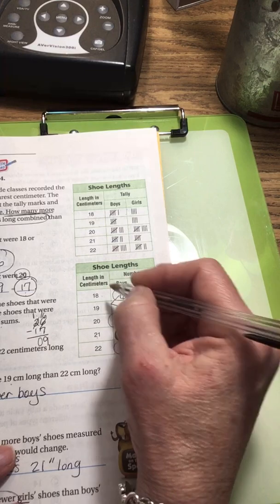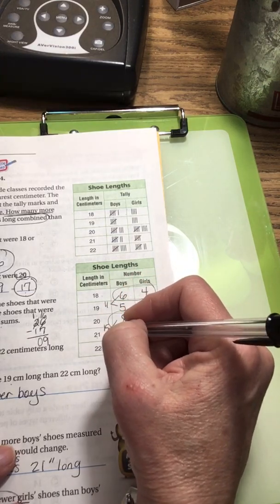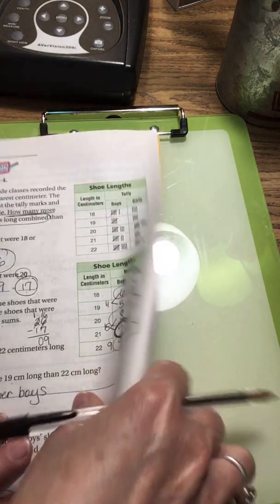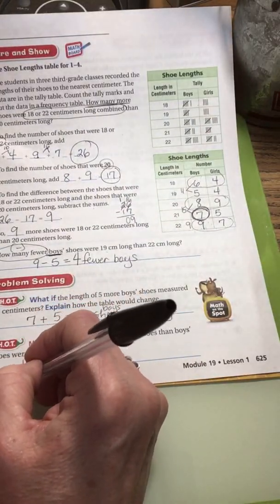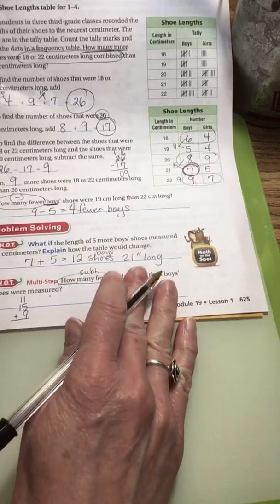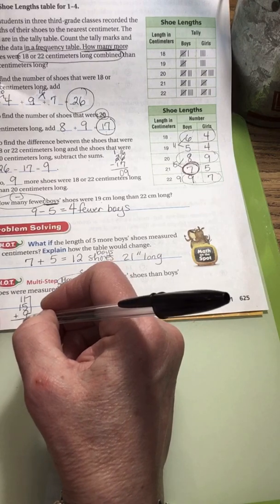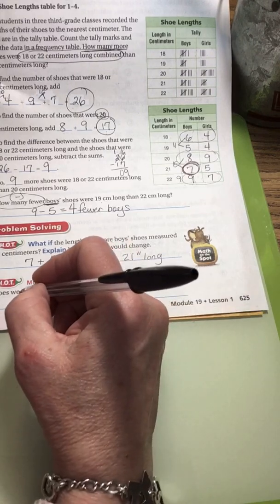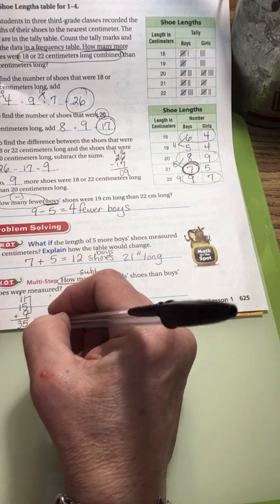So 6 plus 5 is 11. 8 plus 7 is 15, and then 9. So what is 11 plus 15 plus 9? I'm going to match up this 1 and 9. That's 10 plus 5 is 15. 5, carry the 1, 1, 2, 3. So there are 35 boys' shoes.